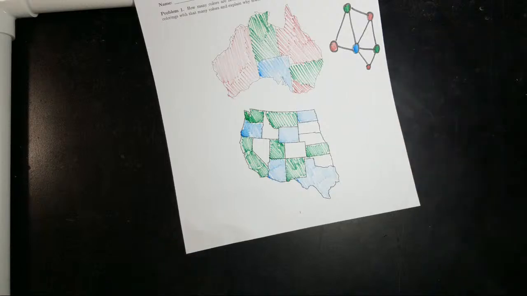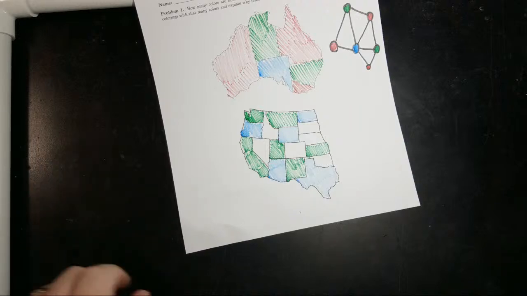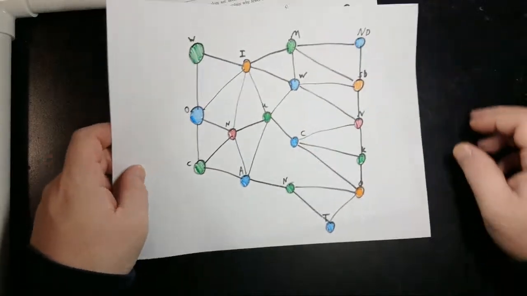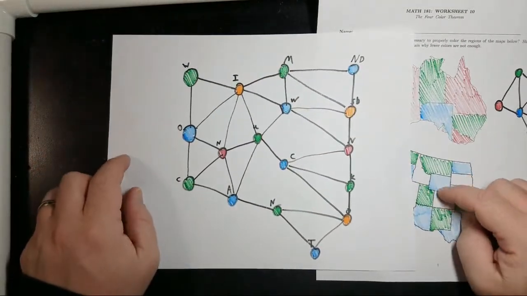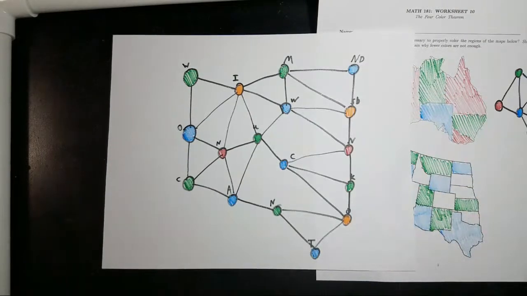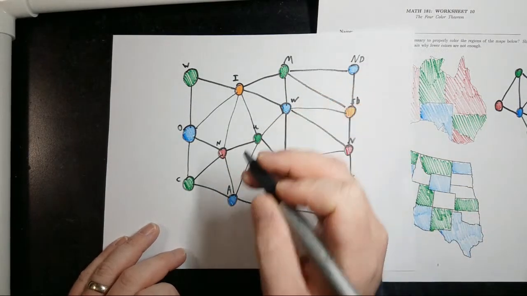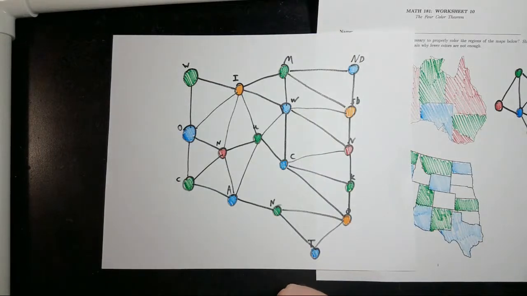Oh, I royally screwed up. Did anyone see where I royally screwed up? I missed one connection. I thought I had gone through this thing systematically, but I missed one connection. Oh, sad days. Let's go back to this map real quick. There's a connection between Wyoming and Colorado. Right here. Oh, no. Let's see if we can fix this.